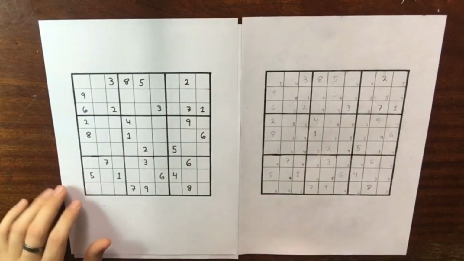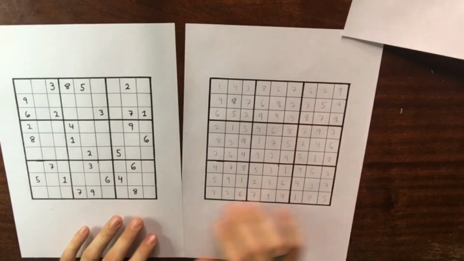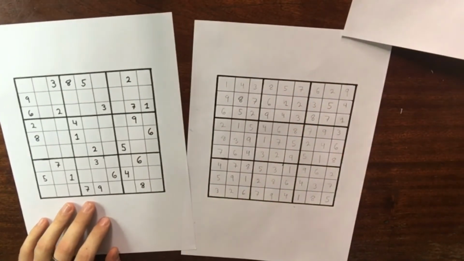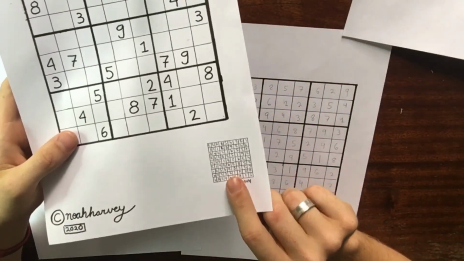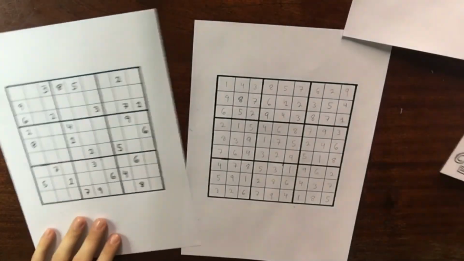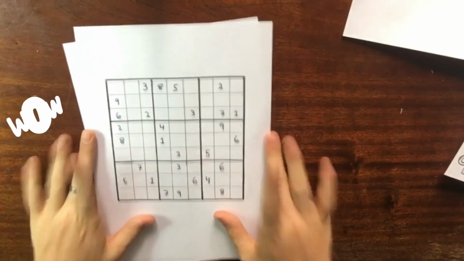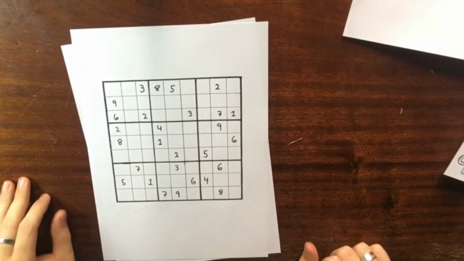Okay, now you've completed the Sudoku, you can then look at the solution that you have. And what I did on these other ones was just use pencil and the ruler to make the little solution upside down. But that's completely up to you. So there you have it. That is how you make a Sudoku puzzle. My way.